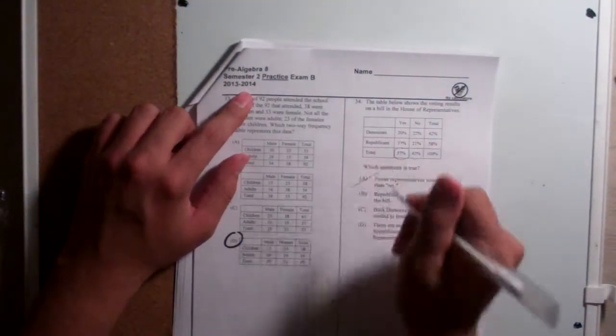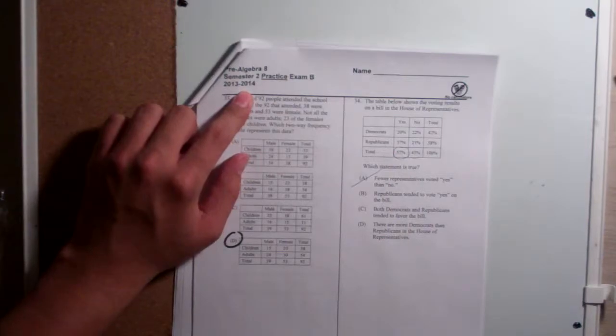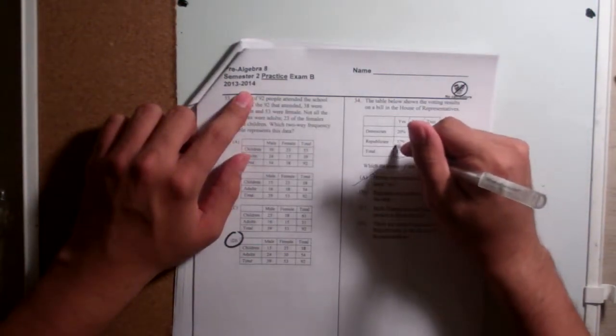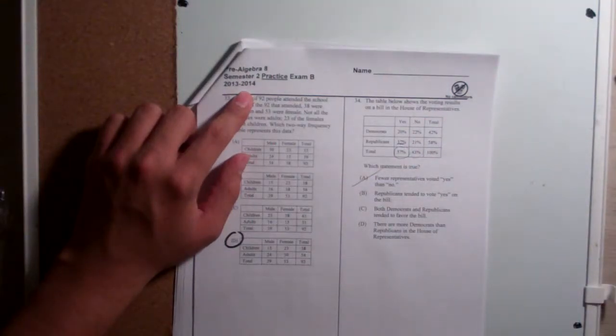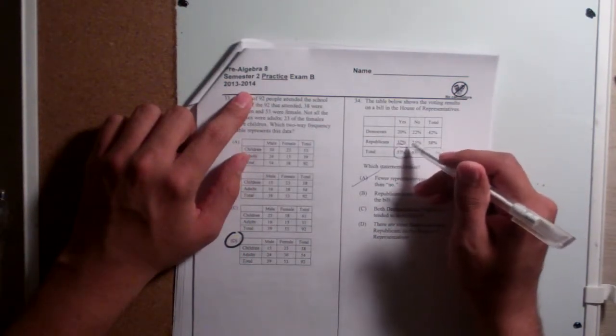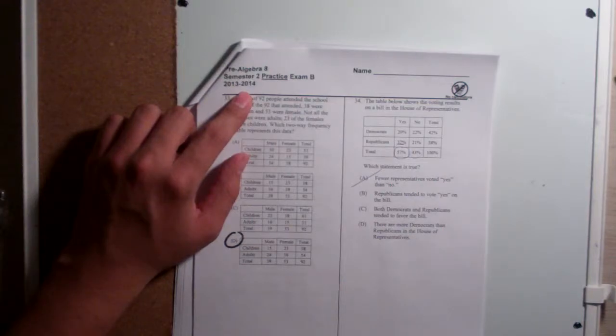Nope, that's a false statement. Okay, Republicans tended to vote yes on the bill. Well, Republicans, and yes, that was 37. So did they tend to vote yes? It's kind of hard to determine that based on the 53%, but there is a majority of Republicans that are voting 37, so let's table that. Let's just mark that up.